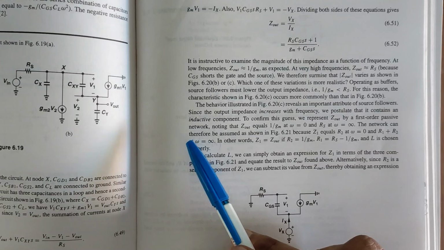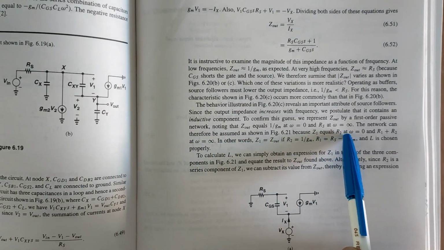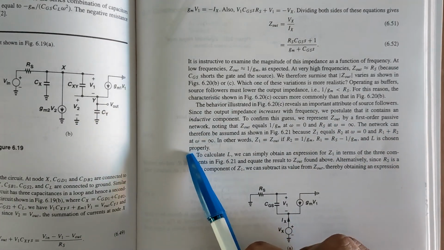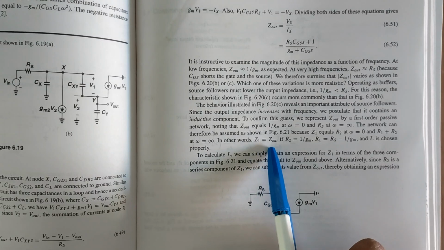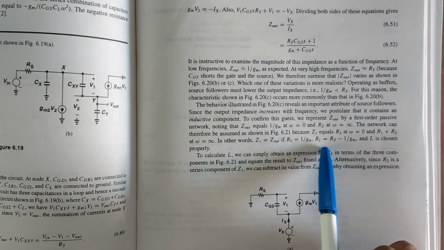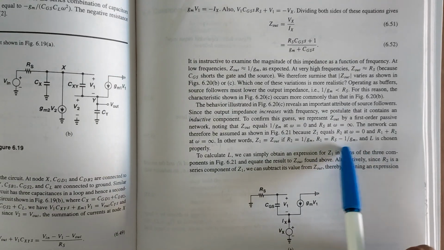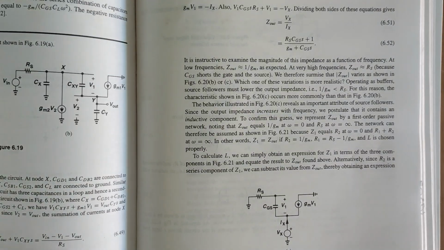The network can therefore be assumed as in the figure, because R1 equals R2 at omega equals 0 and R1 plus R2 at omega equal to infinity. In other words, Z1 equals Zout if R2 is equal to 1 by gm, R1 equal to RS minus 1 by gm, and L is chosen properly.